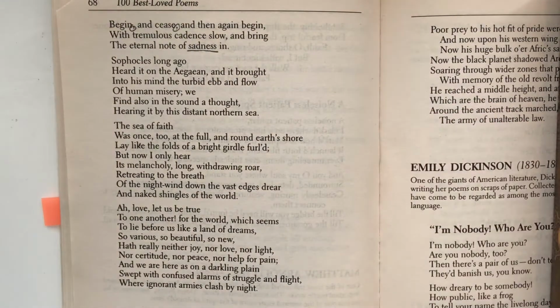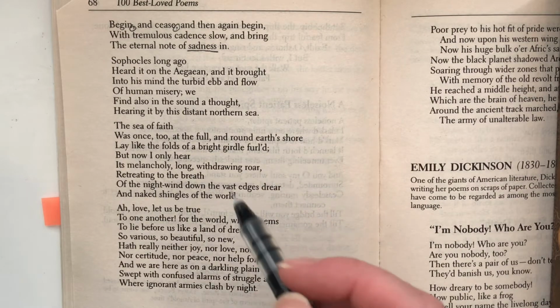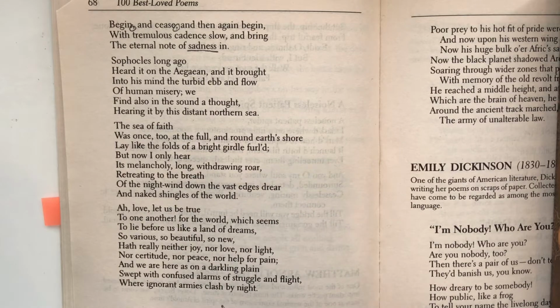Okay, next stanza. Sophocles long ago heard it on the Aegean, and it brought into his mind the turbid ebb and flow of human misery. We find also in the sound a thought, hearing it by this distant northern sea.